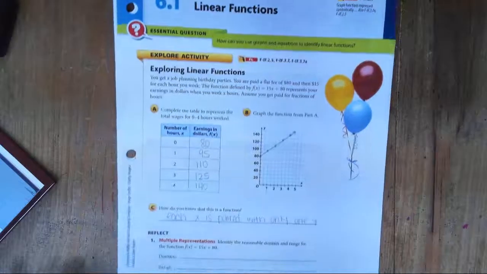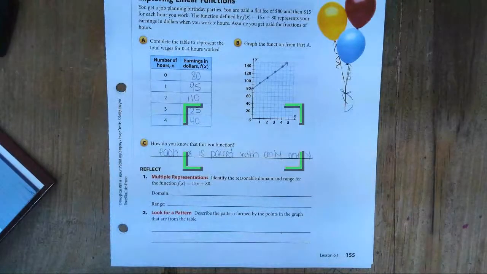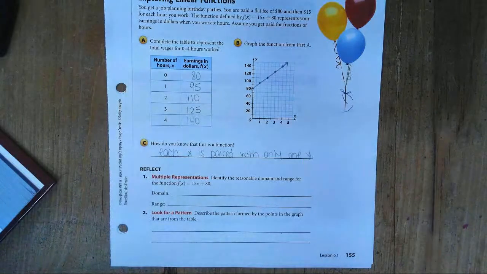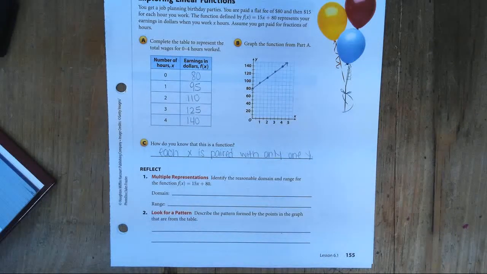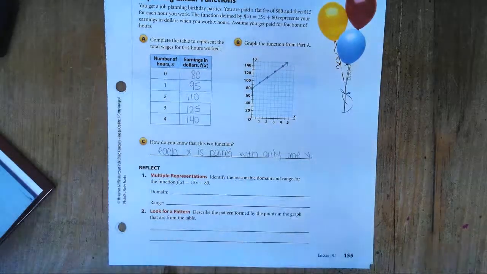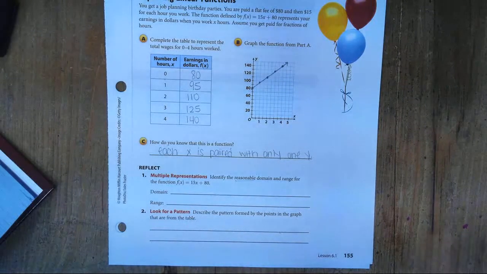So now to move on into our reflect questions, you guys see here, for number 1, it says to identify the reasonable domain and range for the function f of x equals 15x plus 80. Now, a common mistake which a lot of students made is that they would put all real numbers. But in this case, notice that it's specifically asking us for a reasonable domain. Now, in this particular example, we're talking about working a particular number of hours.